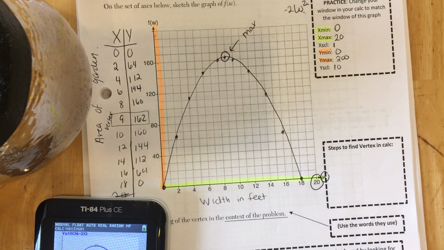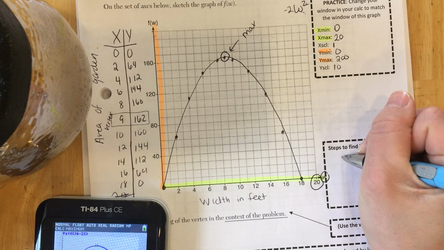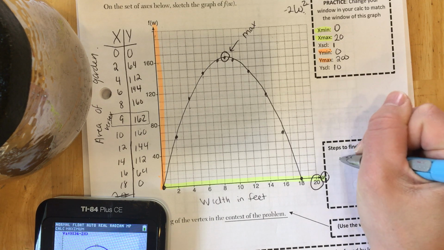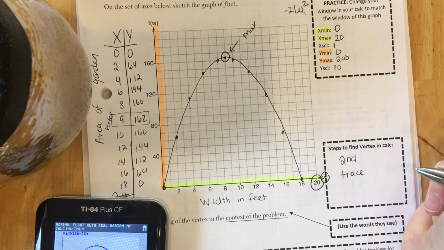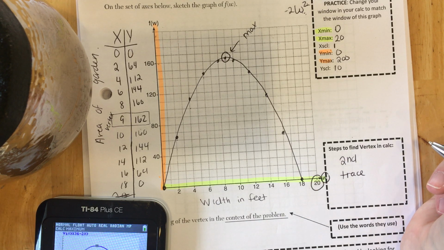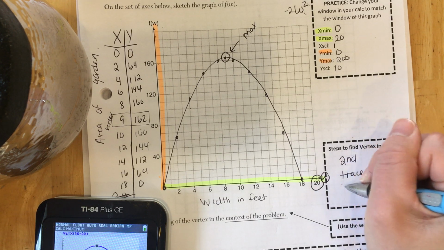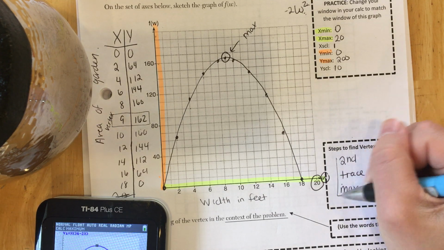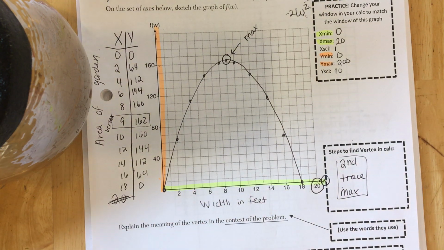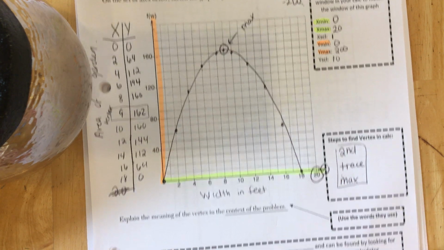So the steps to finding it in your calculator, you put it in your Y equals, you go to second, trace, or calc, we call it both. And then it was your max. Okay, second trace, max. All right.